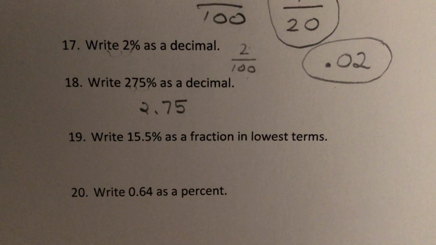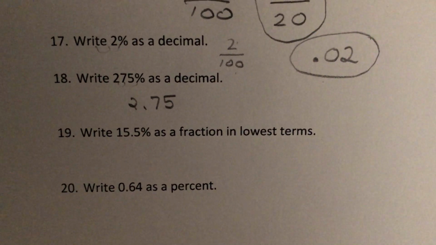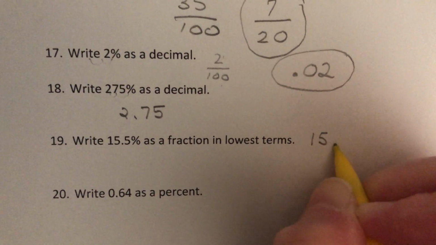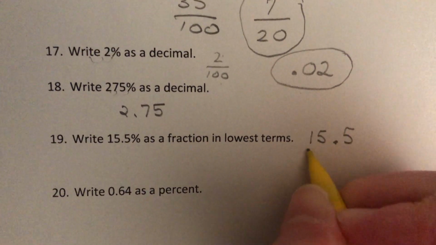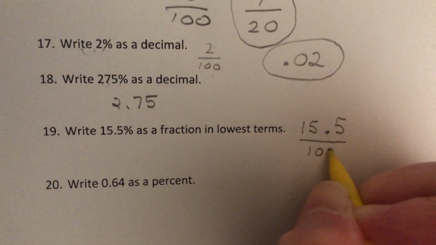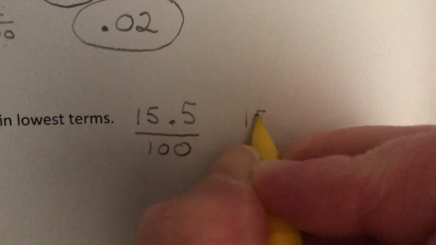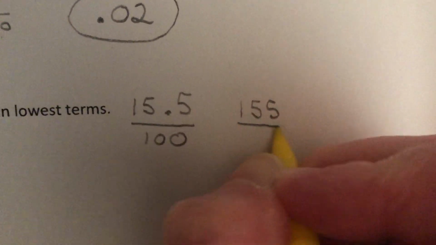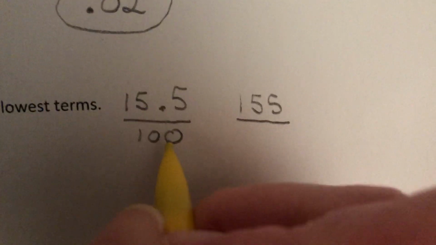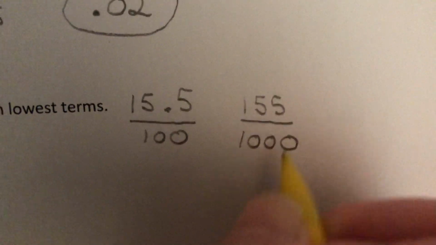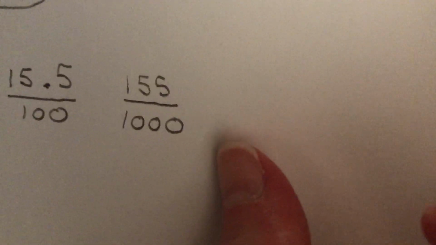Write 15.5% as a fraction in lowest terms. Well, once again, percent means out of 100, or per 100. So I have 15.5 out of 100. But you should never leave a decimal point inside of a fraction. So what I'm going to do is multiply by 10, and that's going to give me 155, but it wouldn't be fair or equivalent if I didn't do the same thing in the denominator. Multiply by 10, and then I need to put this into lowest terms.